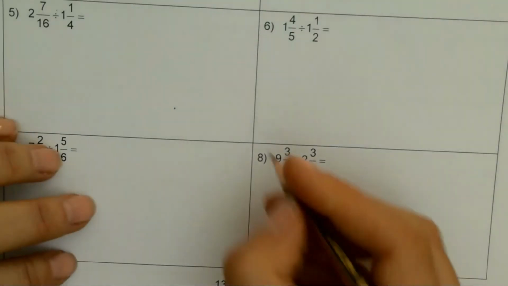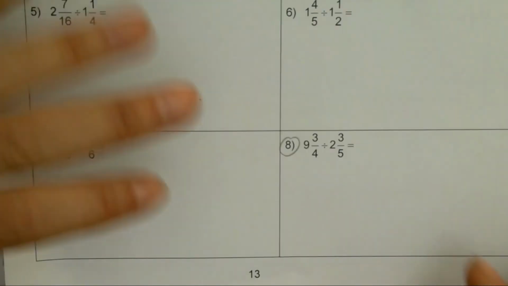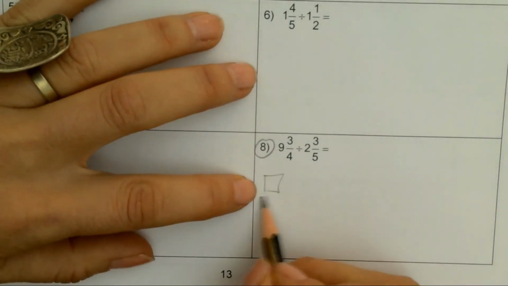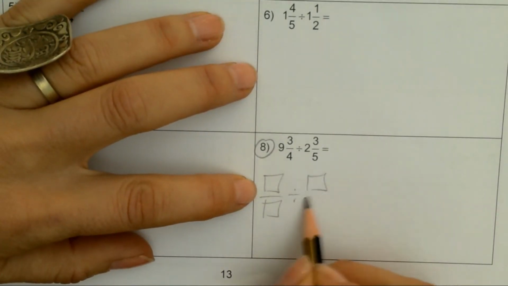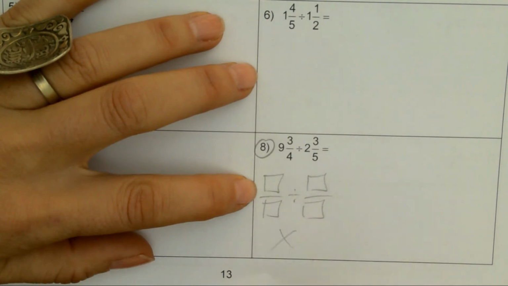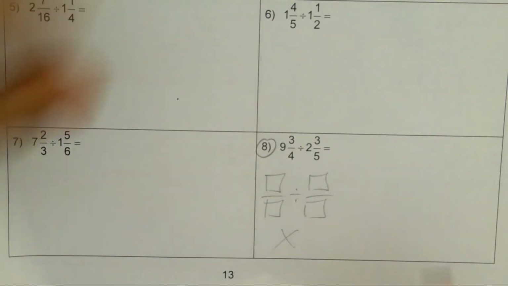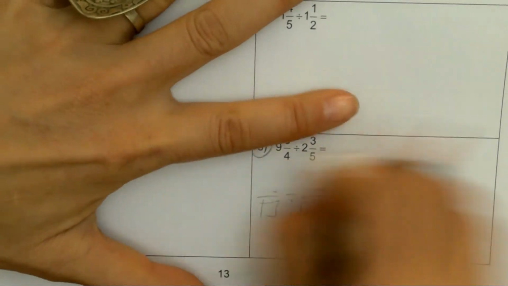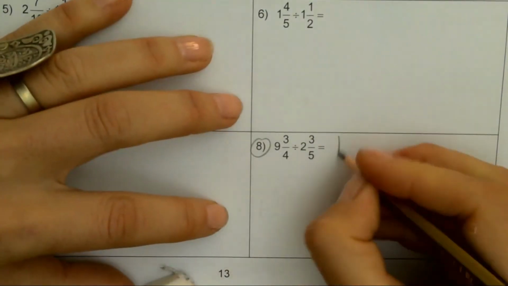Okay. Let's do number 8 together. Does it look like this? No. So I can't do divide yet. I have to make it look pretty first. So let's make it look nice.